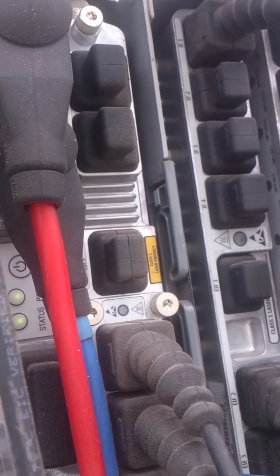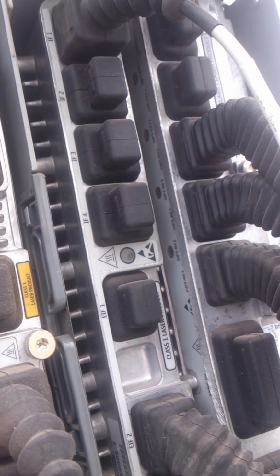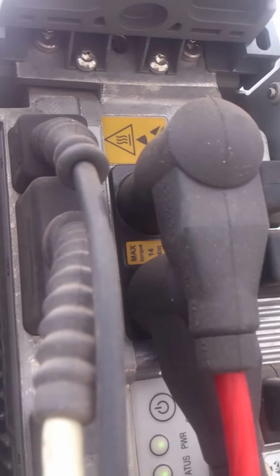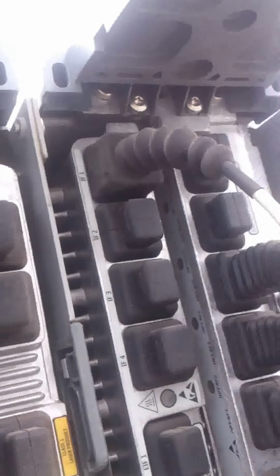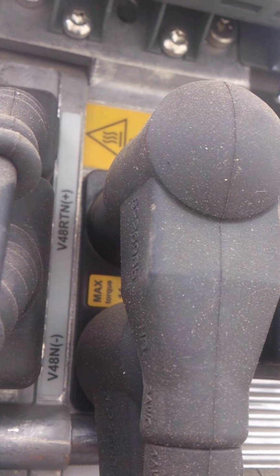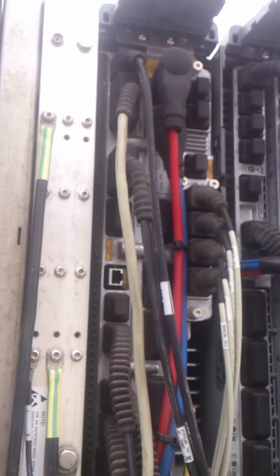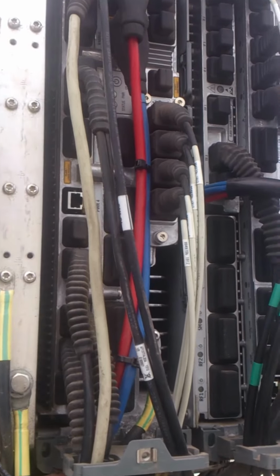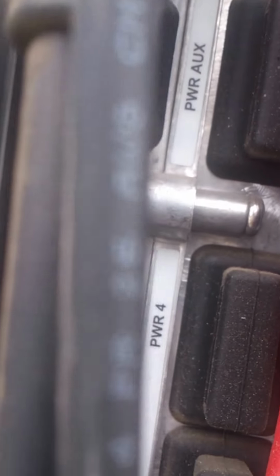You can first identify it by where the power is tapped. The DC power for the 2G is tapped in the front of the panel. As you can see here, the power is tapped directly from the front panel of the system module. This card is known as the FSMC, the card for 2G.